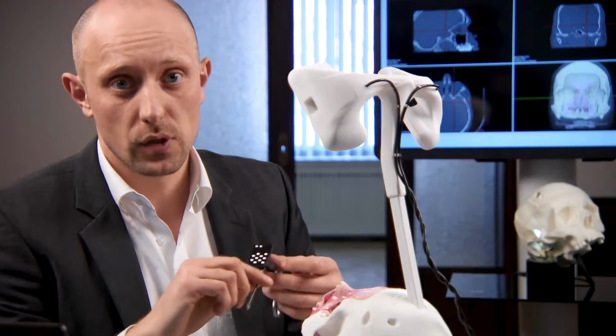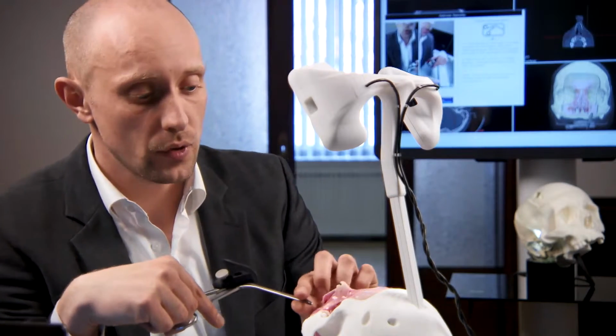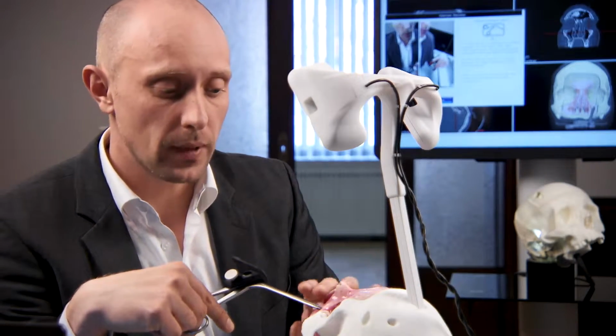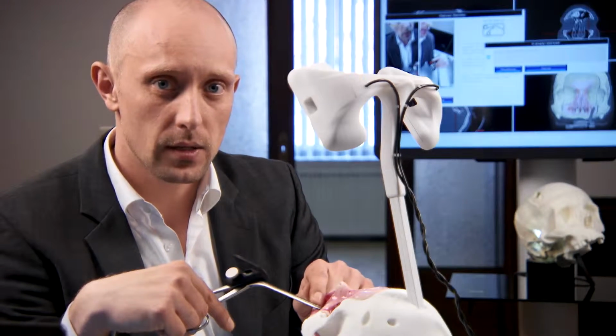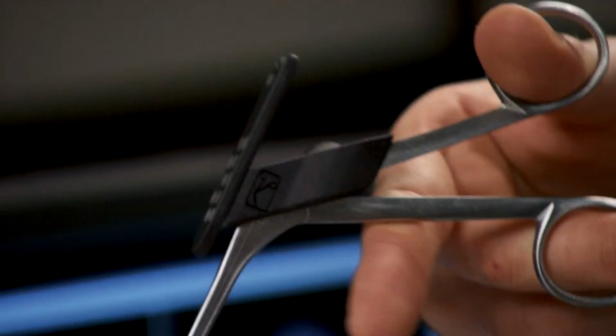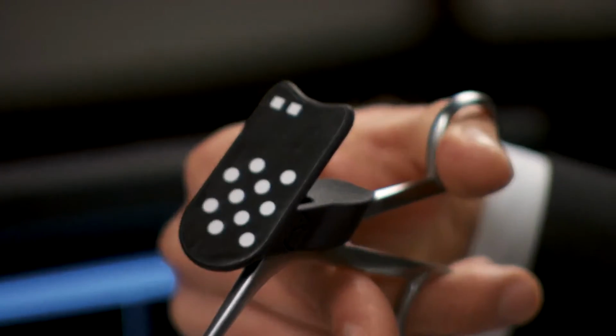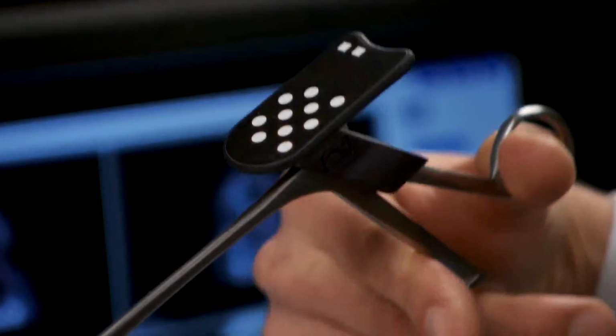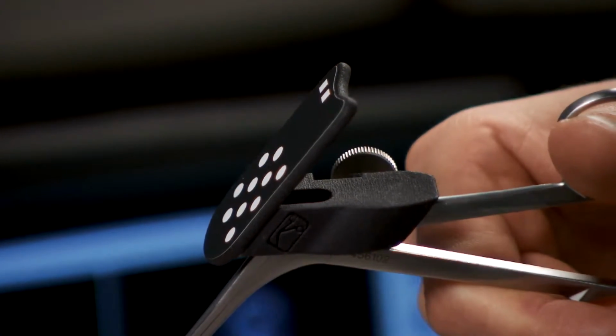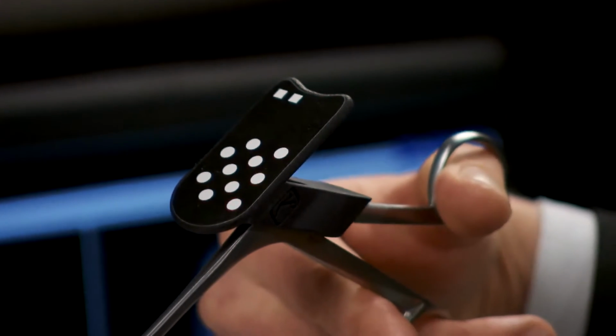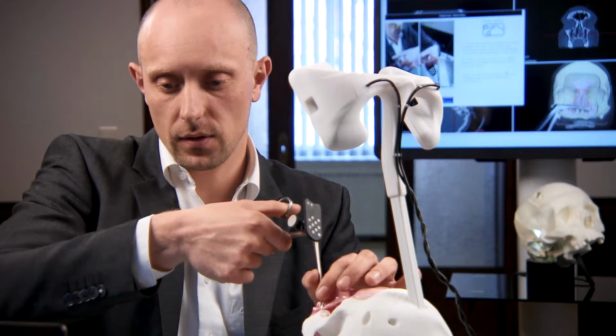Next, if you want to use your own instrument, you have to calibrate this instrument. Therefore, click on the Setup menu on the Tool Calibration button. Then choose any point you like, but make sure that during the calibration process the tip of the instrument is not moving. Please select 5 different angles. Angle number 1, angle number 2, number 3, number 4 and number 5.